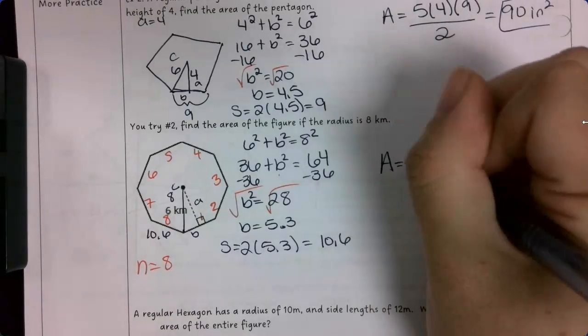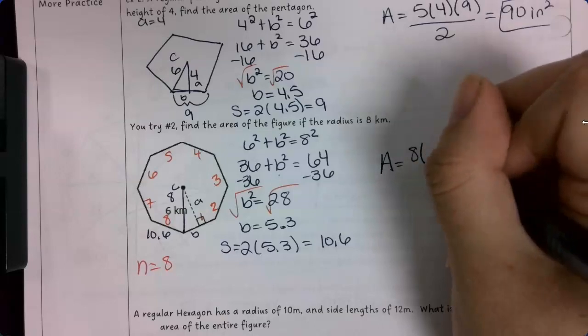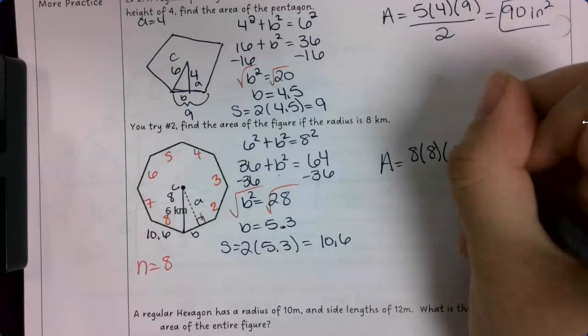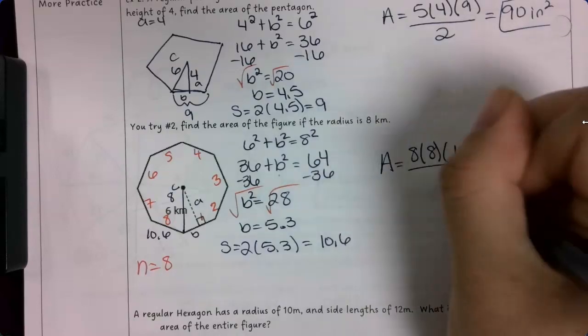Plugging into my formula, I have my number of sides times my apothem, which is the 8, times my side length, which is 10.6, divided by 2.